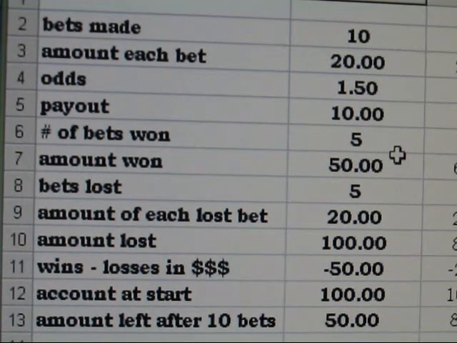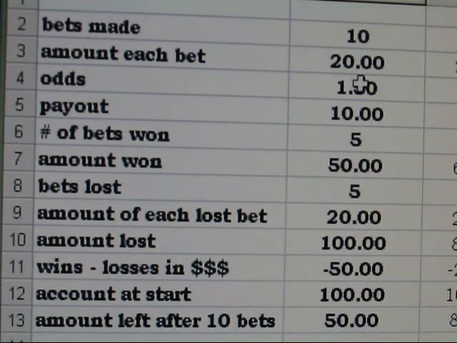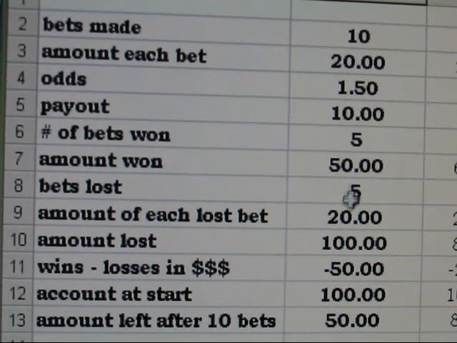So the bottom line is, you want to bet low odds, and you don't want to bet high odds, because that increases the probability you're going to lose your bet on average. If you're 50-50, you will lose all of your money.